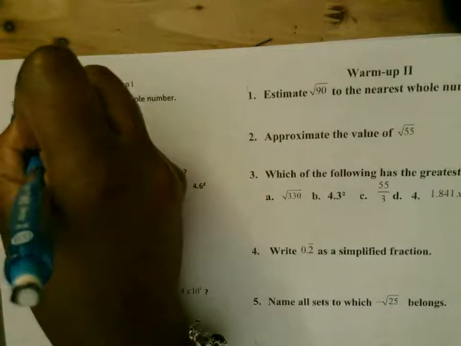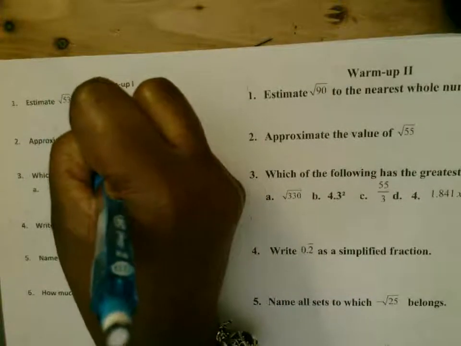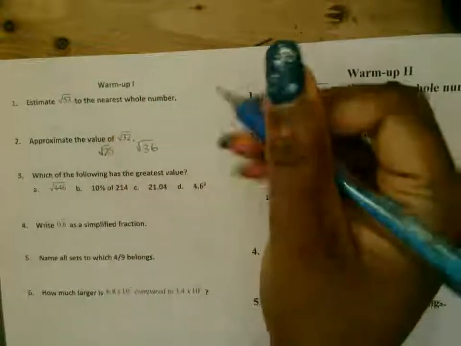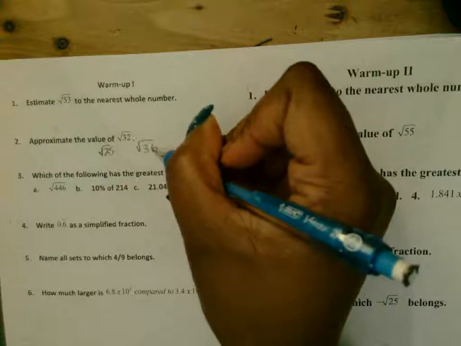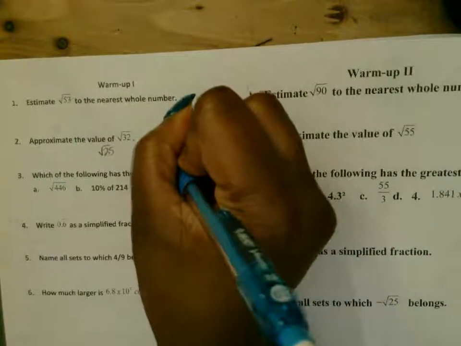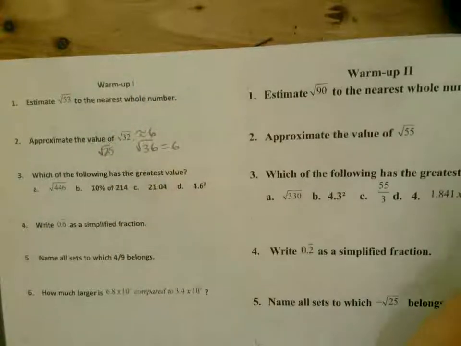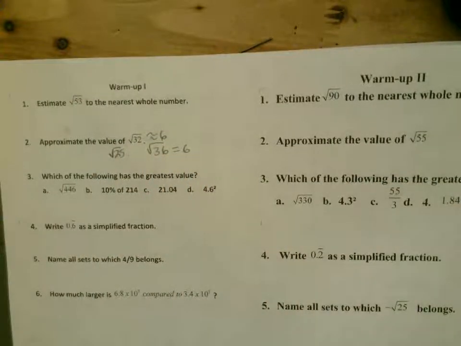The two whole numbers that it is in between, or the two perfect squares, are the square root of 25 and the square root of 36. Is it closer to 25 or is it closer to 36? It is definitely closer to 36. So since the answer to the square root of 36 is 6, we're going to approximate this to 6. It's closest to 6, okay? The squiggly lines mean about 6. All right?